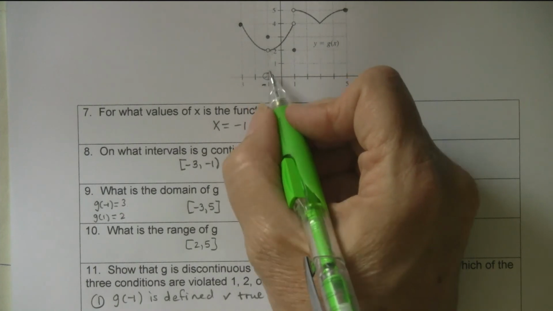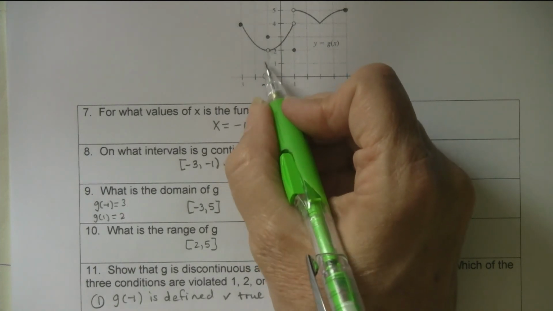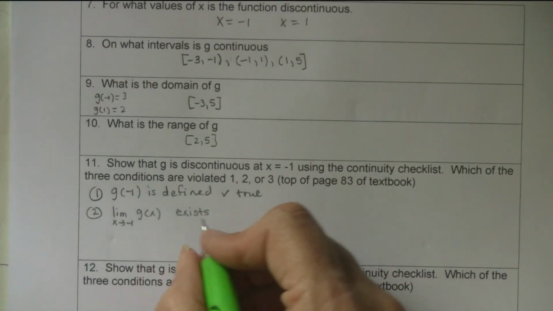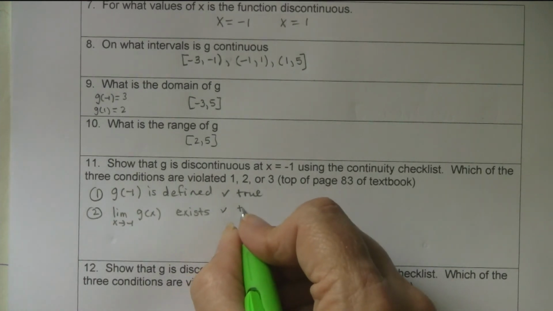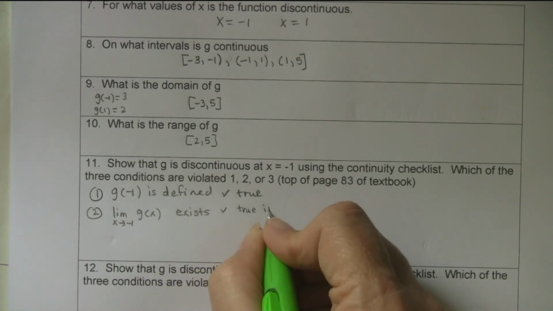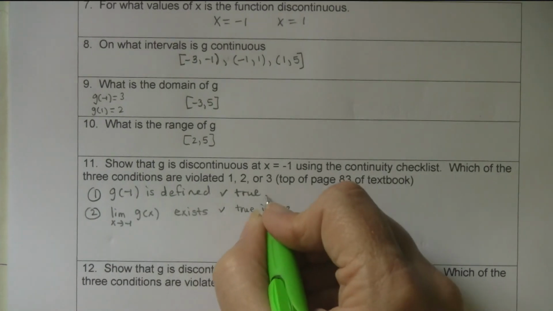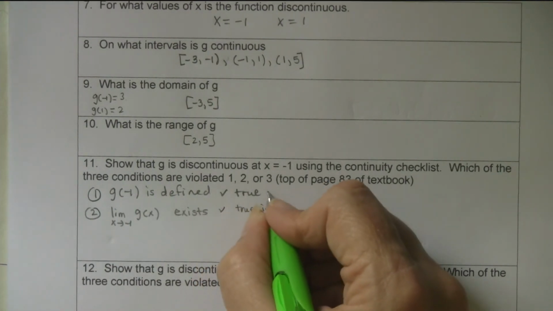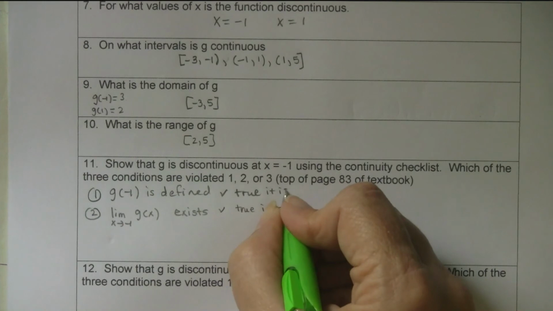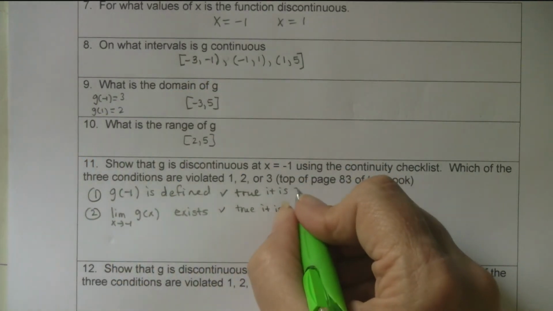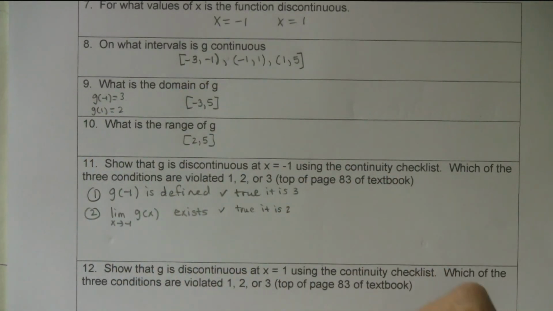It's getting closer from both the left and the right side to 2. So this is a check mark. It exists, it is 2. It was defined, and it is 3. So those are check marks.